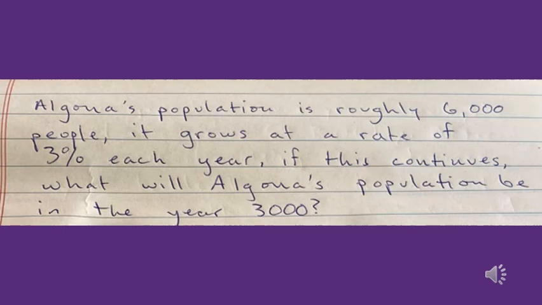We're going to look at one last problem here. And I'm going to tell you that this happens to be one of the problems where I saw that the person that wrote it did an answer on the sheet they turned in, and actually that answer isn't quite right. So no offense to that person, but we're going to find what the right answer actually is here. The question says Algona's population is roughly 6,000 people.